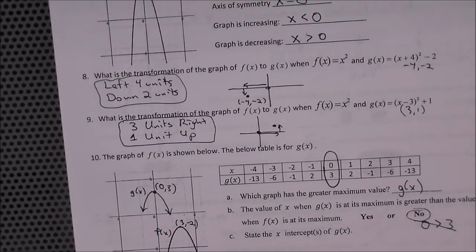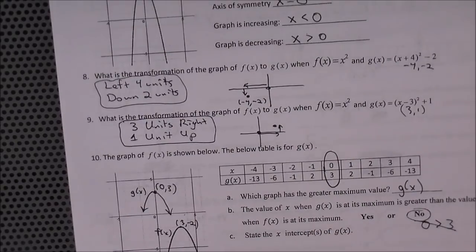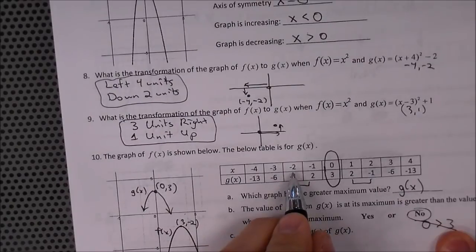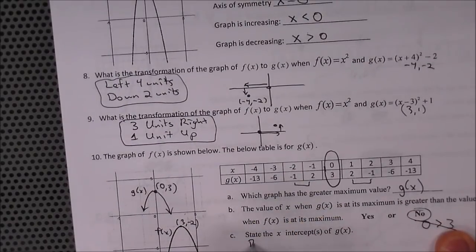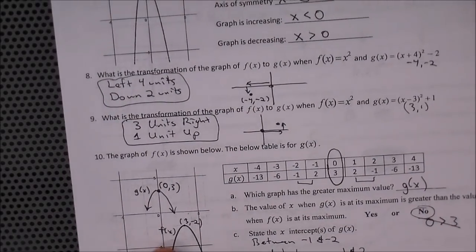The x-intercepts of g of x are going to be where the function goes through 0. And from here, we don't really have those coordinates. We would have to guess. It looks like it's going to be between -1 and -2 and 1 and 2. If we had more information, we could go through and solve, we could identify them, but for right now, that would be enough of an indication.